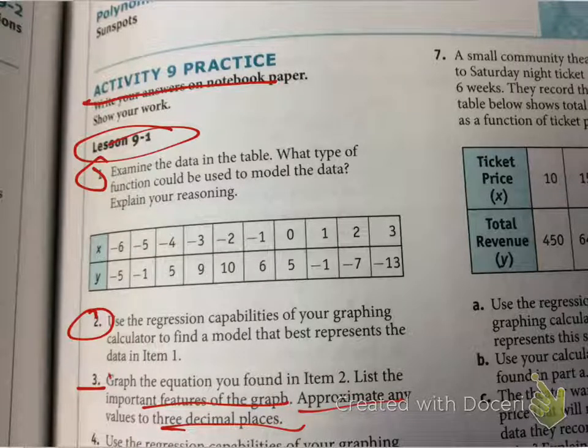Now, question 3 is more along the lines of the calculator work that we did in class. That's going to be things like your y-intercept, your x-intercepts, if it has any, your end behavior, and so on and so forth.